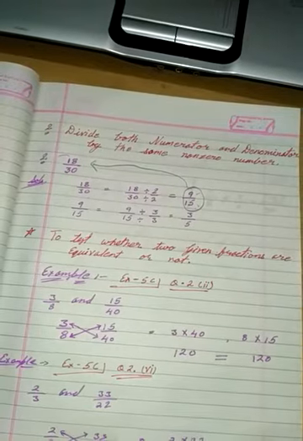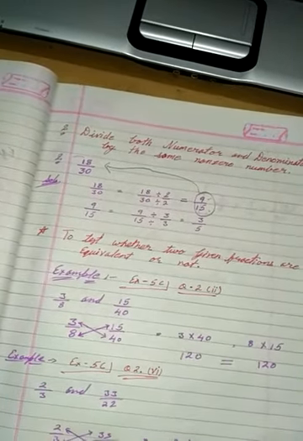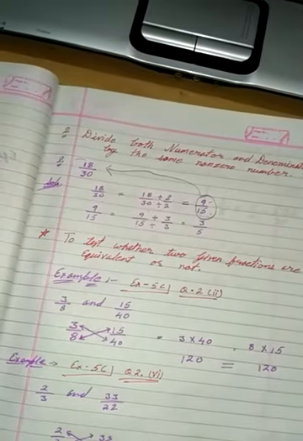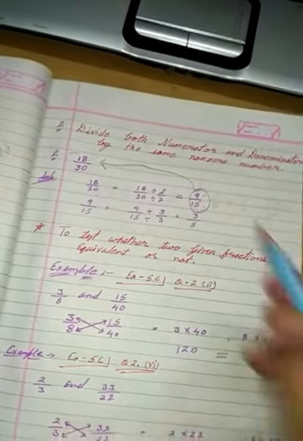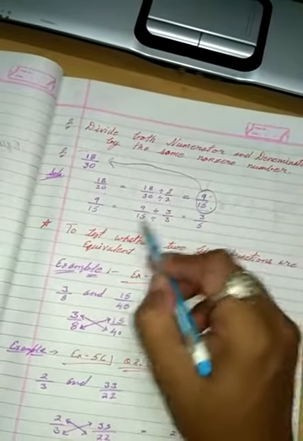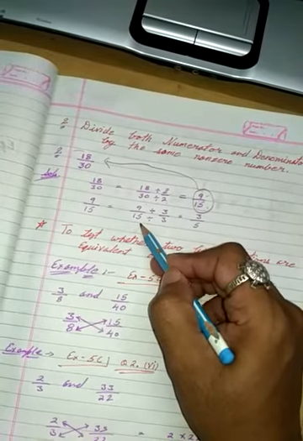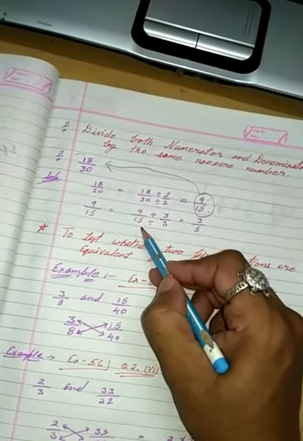And further you can divide it by any other number, but you cannot divide it by 2 again because 9 and 15 are not divisible by 2.